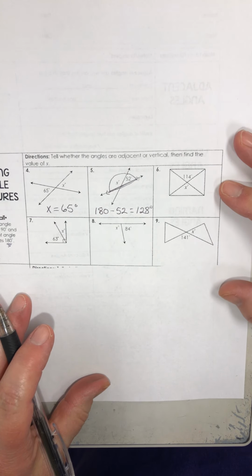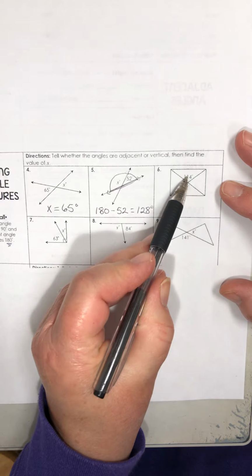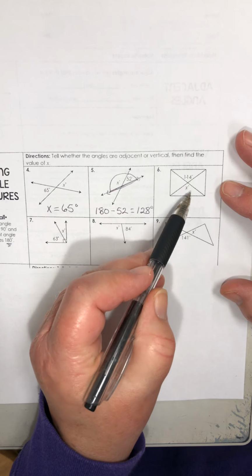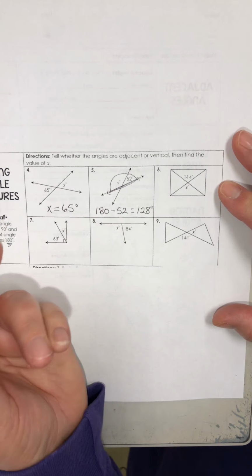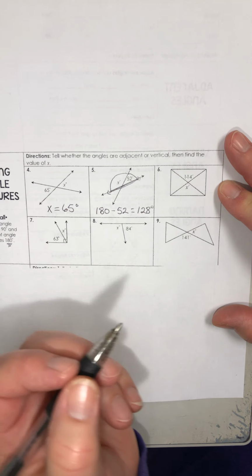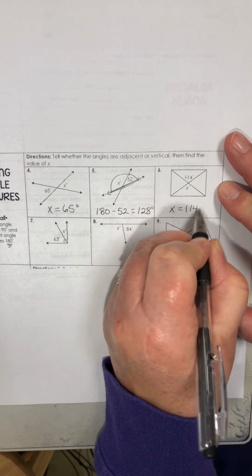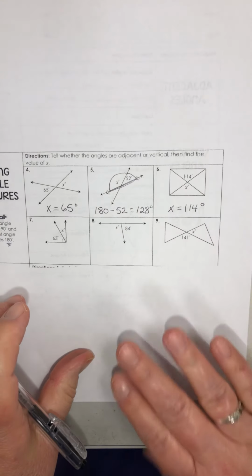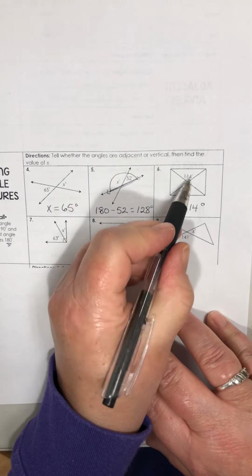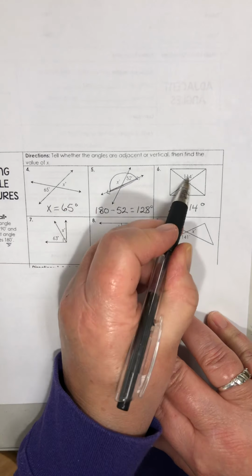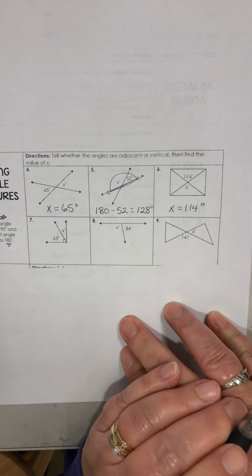Number 6, taking a look at those two angles, they look like they're opposites to me, and so they're vertical angles. That means they're congruent, so I know that X equals 114 degrees. Notice when you find vertical angles, you don't have to do any math. You just have the same measurement.